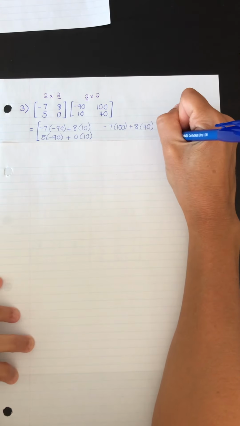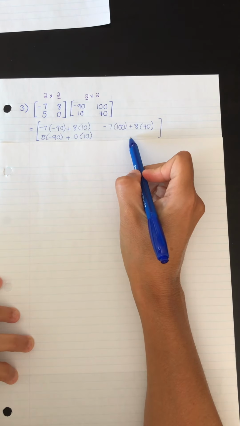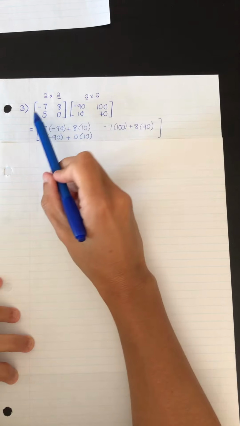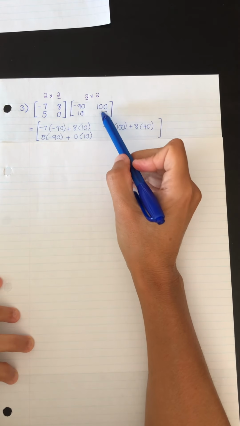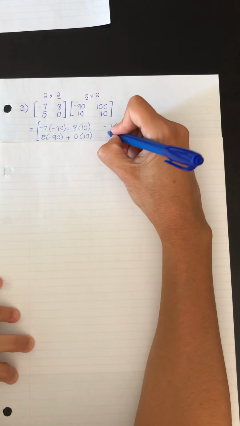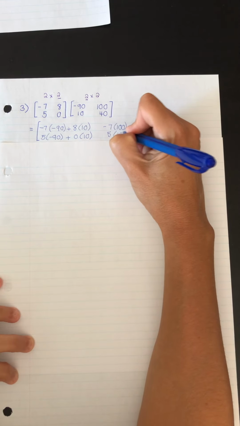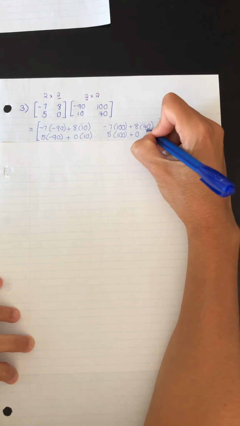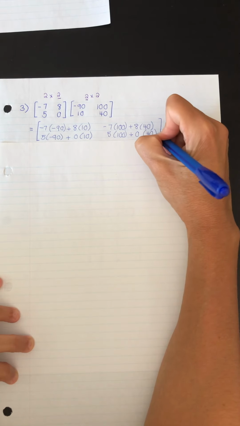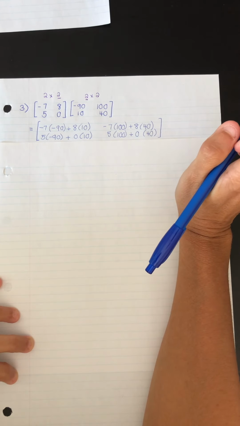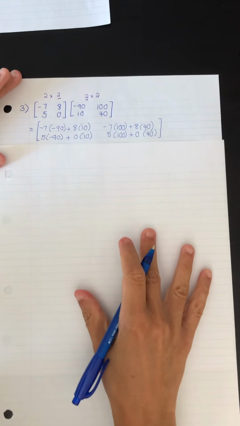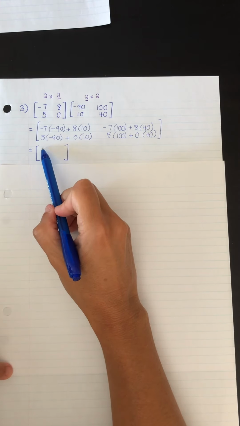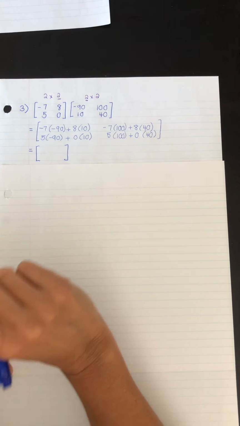And for the last element, which is second row, second column, take second row and multiply by second column. So 5 is multiplied by 100, and to that we add 0 multiplied by 40. Okay? And then each of these works out to give us a corresponding element in our 2 by 2 answer.